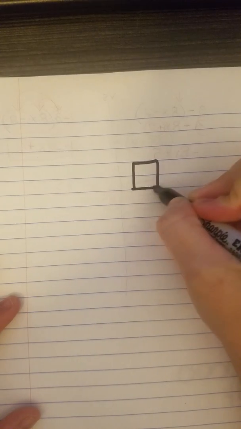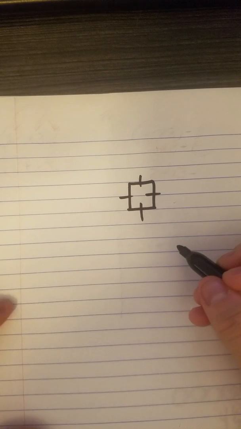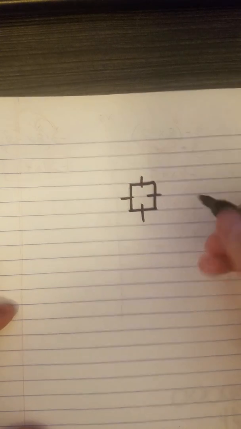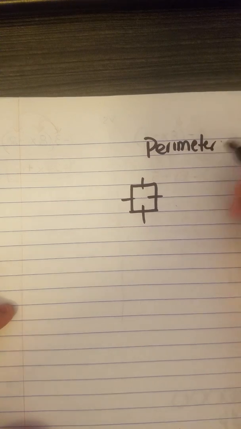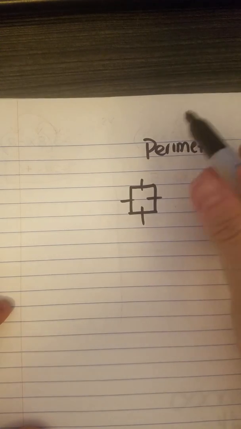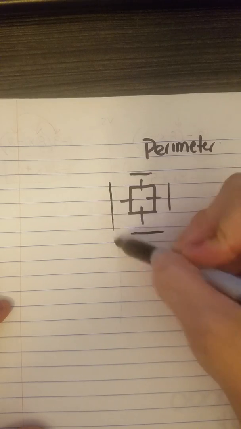Let's put all of this algebra that we're learning into place. Okay, so we know that a square has 4 equal sides. I am going to tell you what the perimeter is. Remember there's a perimeter and there's area. A perimeter is the length of all sides, okay?